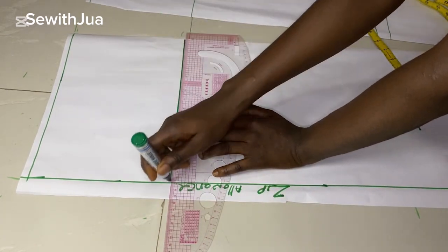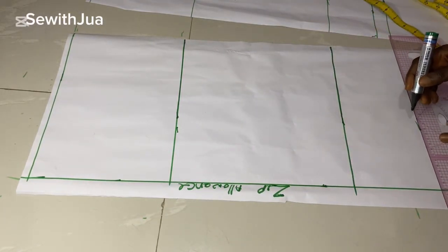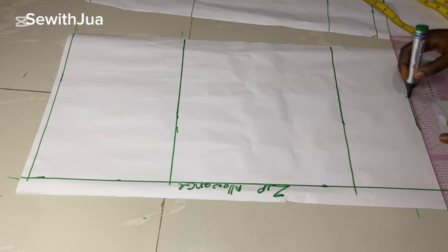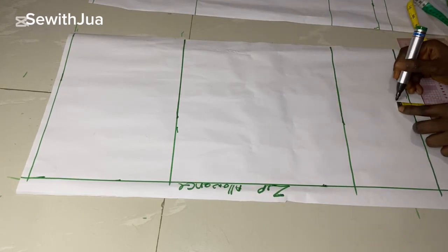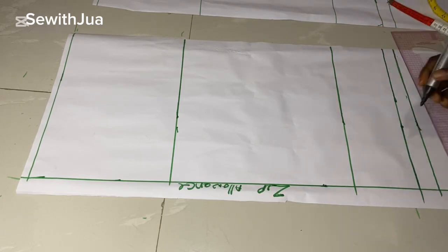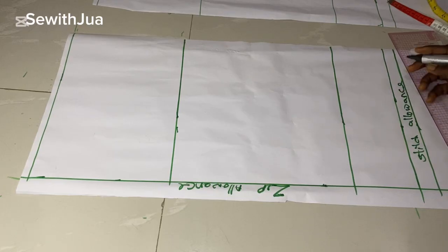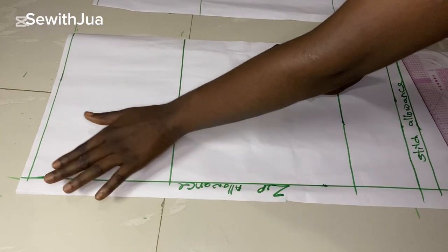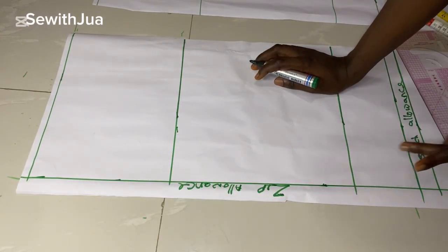Your knee is not necessarily exactly your kneecap, it's like 2 inch above your kneecap. Then I take the full length of my skirt. After doing all this, those are the vertical measurements, plus my stitch allowance for my skirt, to hem my skirt. So I'll just label it. That's my stitch allowance.